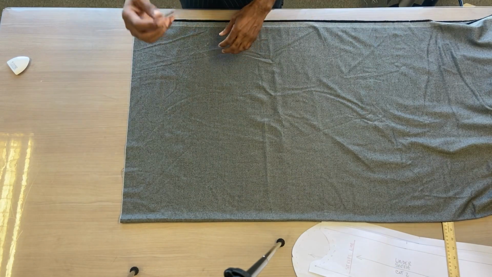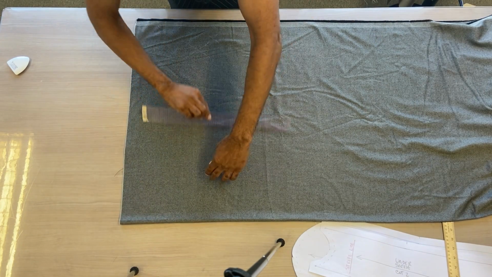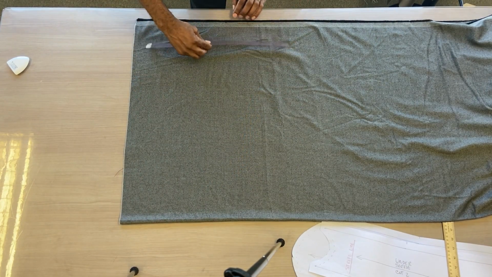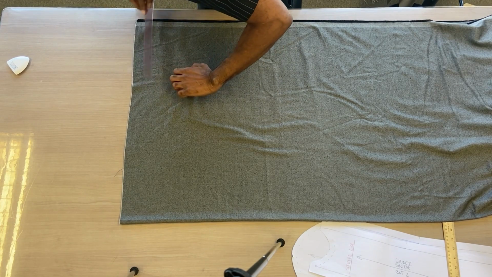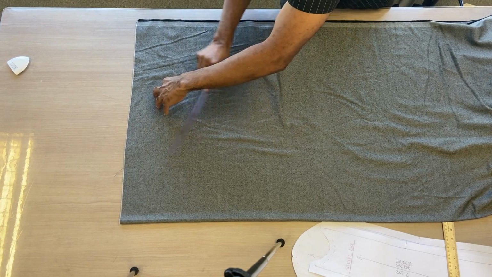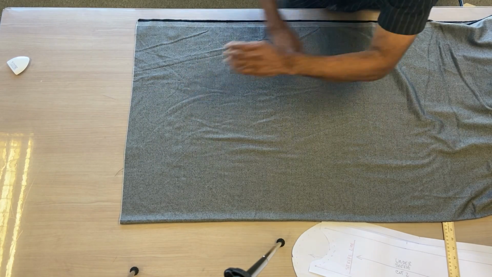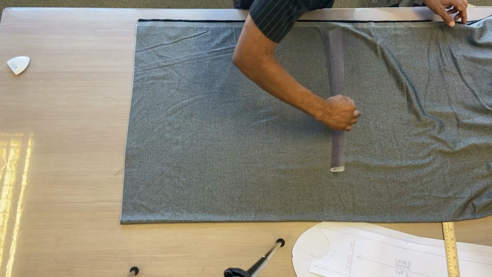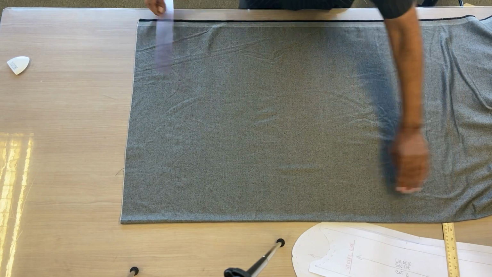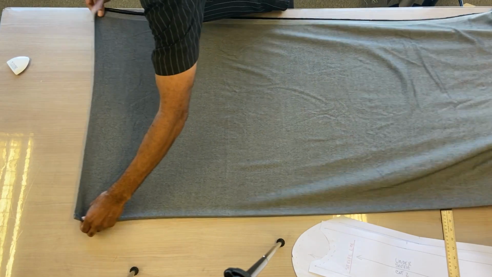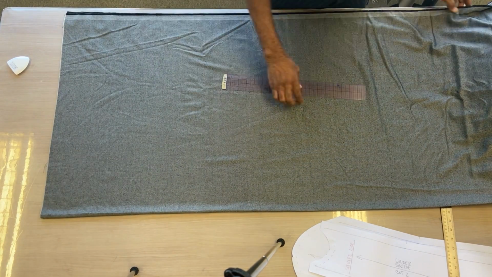That's what the 18x2 ruler is for. So I use the 18x2 ruler to help me line up my fabrics and make certain that everything is lined up perfectly. This makes it easier to smooth out the fabric and get it lined up properly. Let's pull this up a little bit so that we can lay out for this marker.